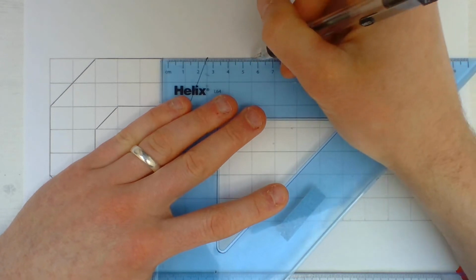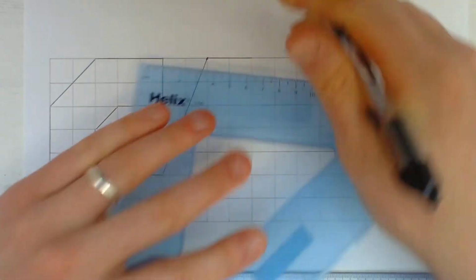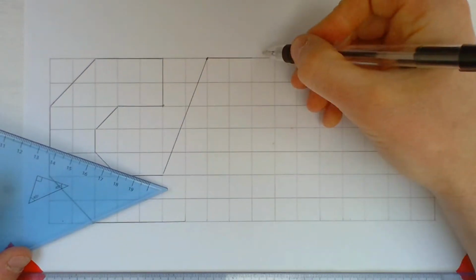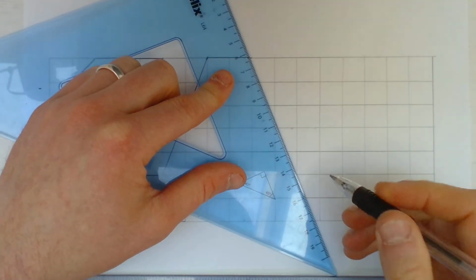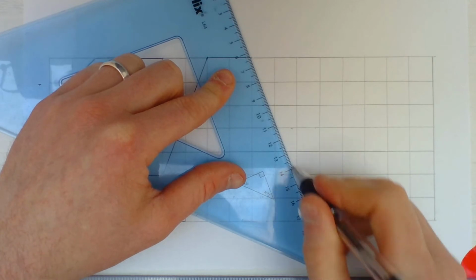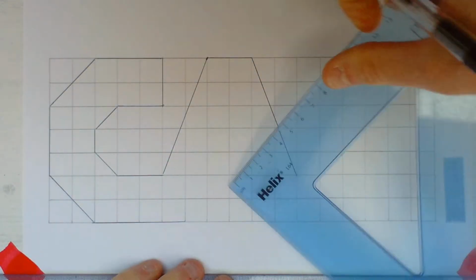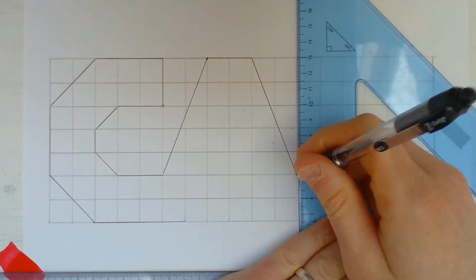2 at the top, and then over 2 and stop 2 from the bottom. Down 2.